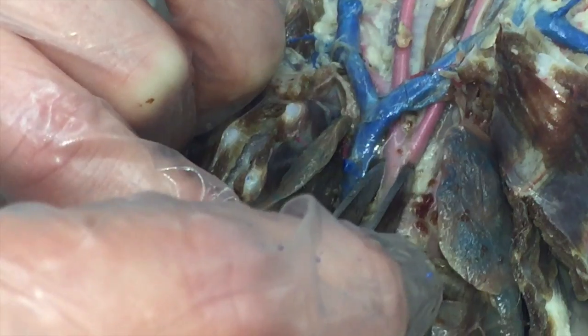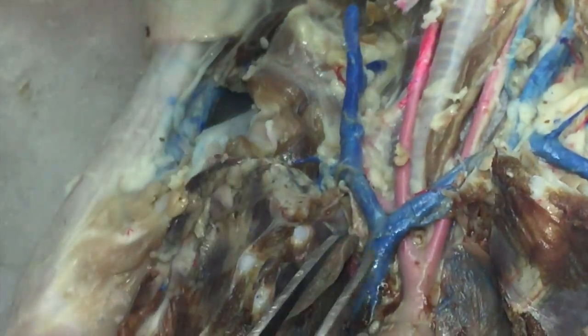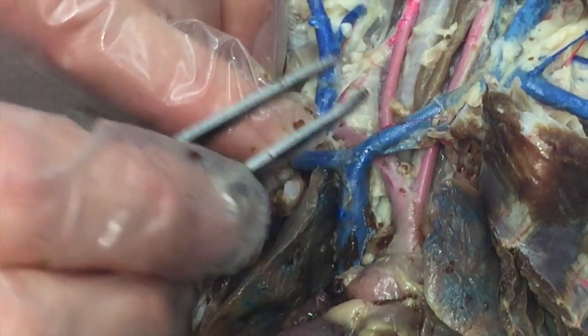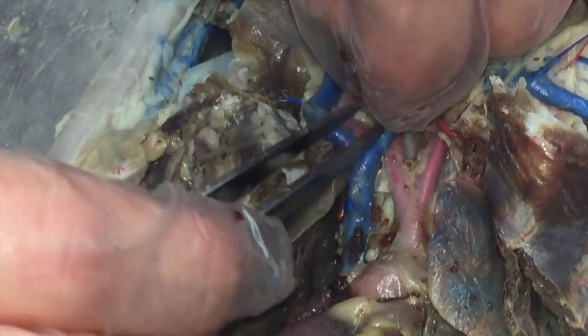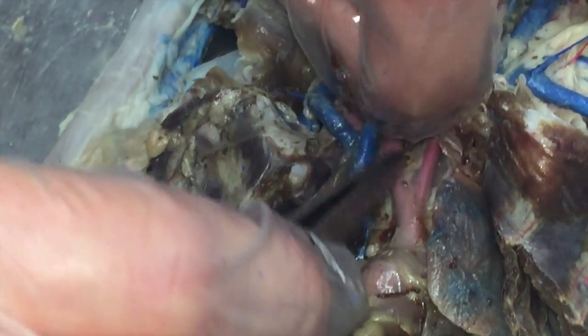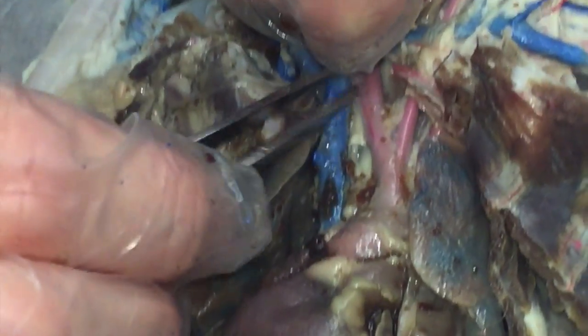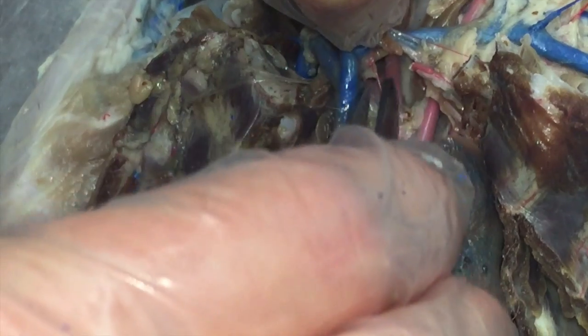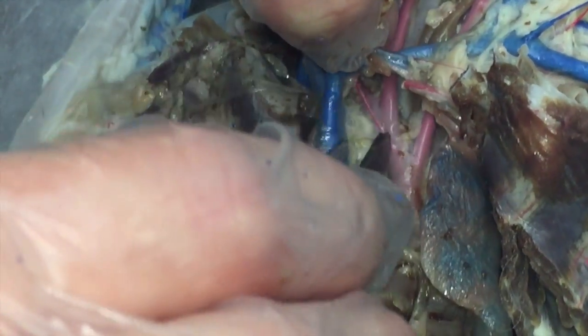So the cat has the brachiocephalic with the common carotids coming off of it, and if you lift this vein out of the way, you can see there's actually another branch. You can just barely see it where it splits. See the split right there, hopefully? Where it splits into 2. I want to make sure you see it. But it splits. You can see it?